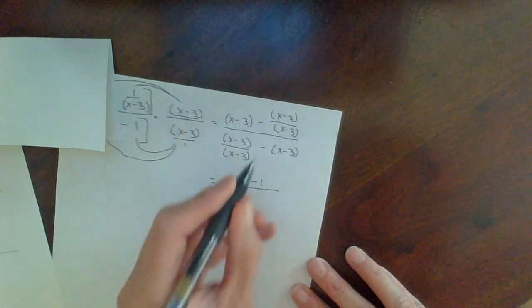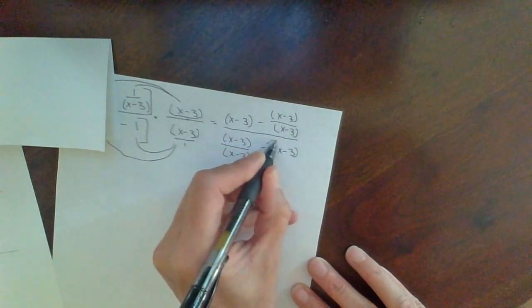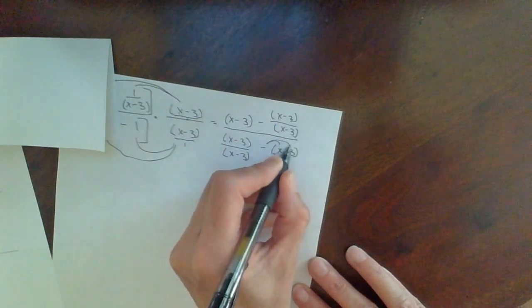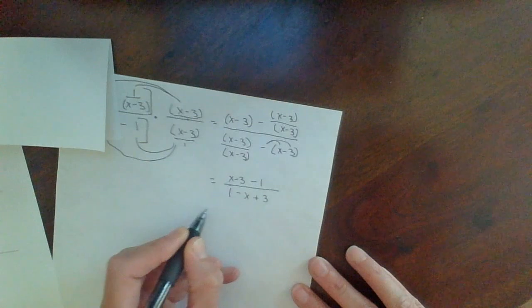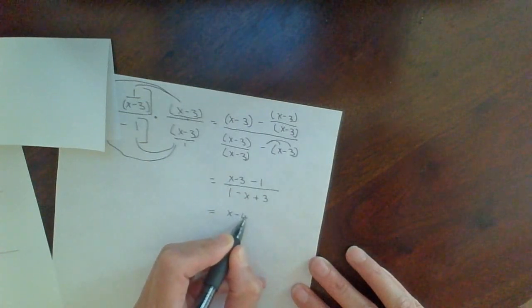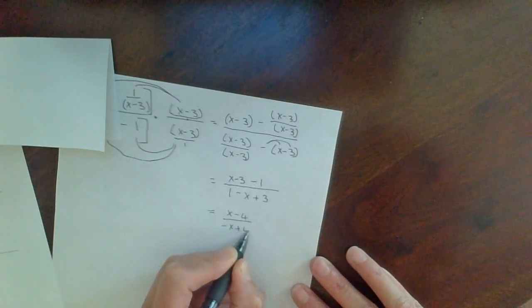Now I've got to be careful because I'm subtracting this whole thing, so I have to distribute this negative. Minus x minus negative 3, so it's plus 3. So I end up with x minus 4 over negative x plus 4.